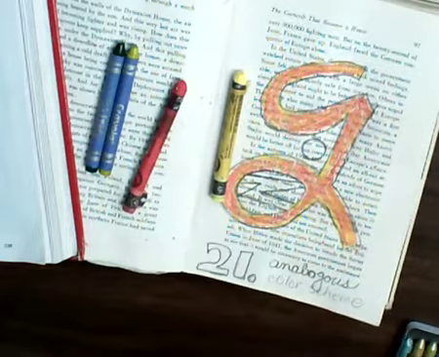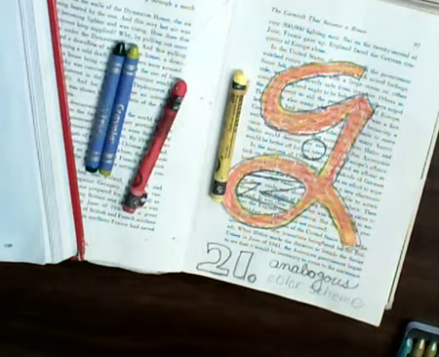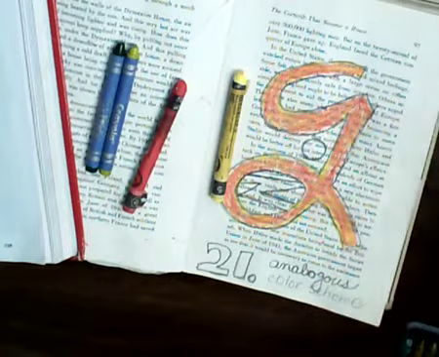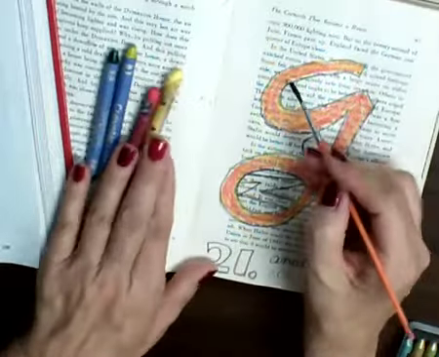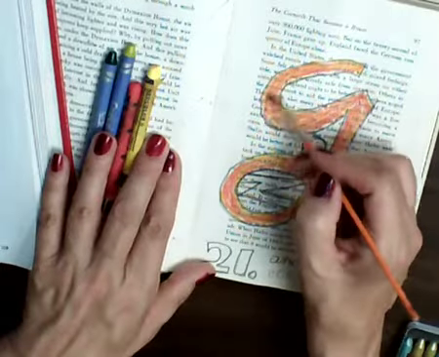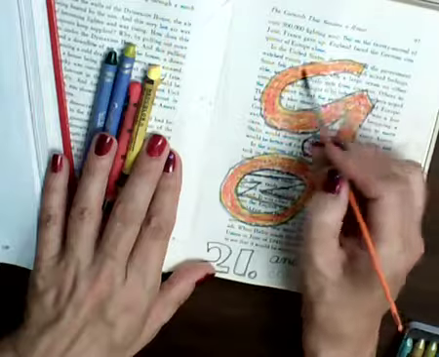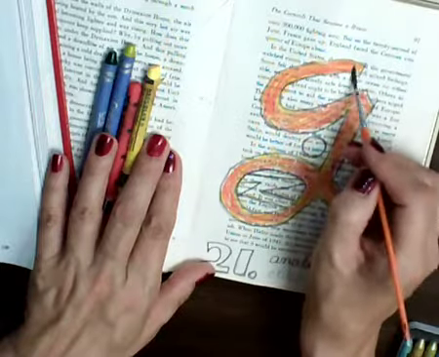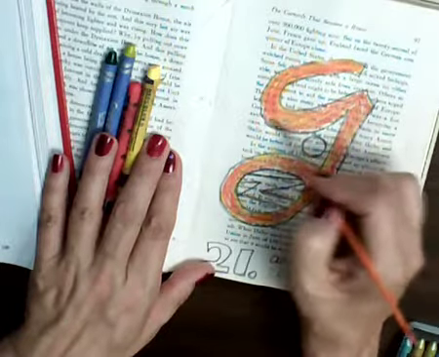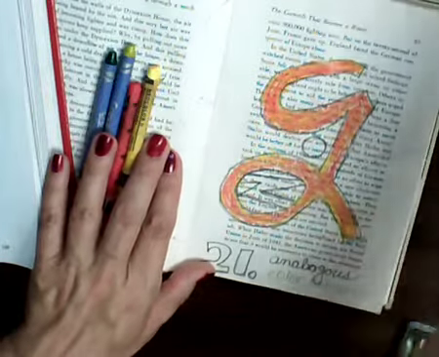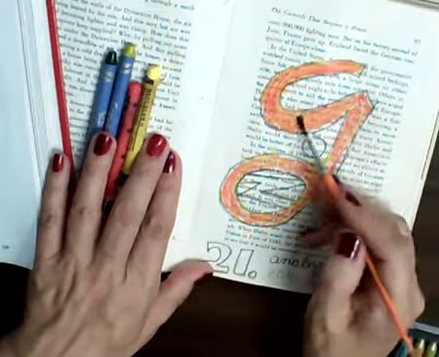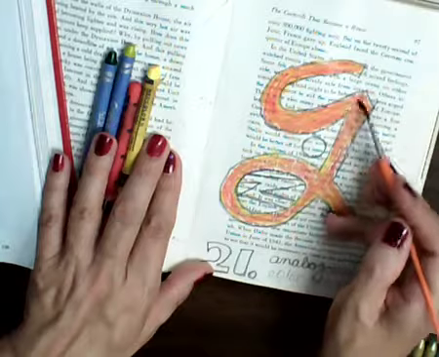Okay, now if I want to blend it further, another thing you can do with the Caran d'Arches, unlike crayons, these are water soluble, which means you can go back in if you want to, and you can blend it even more just by adding a little water. I'm not adding much water. I don't want to get this too wet.